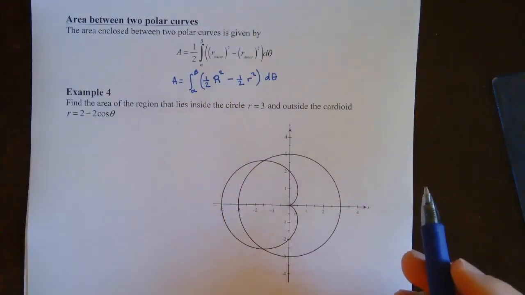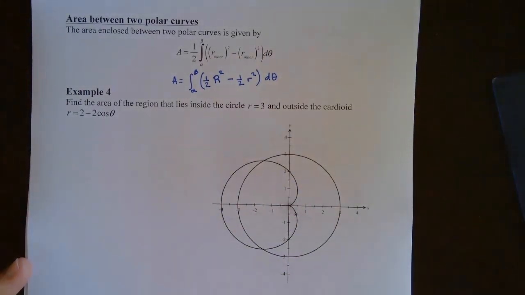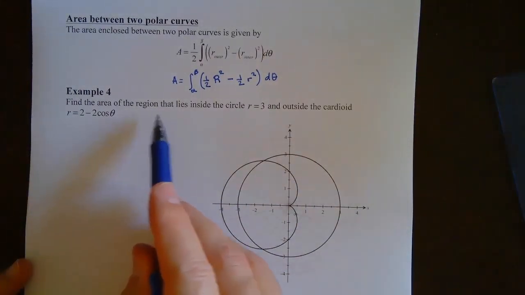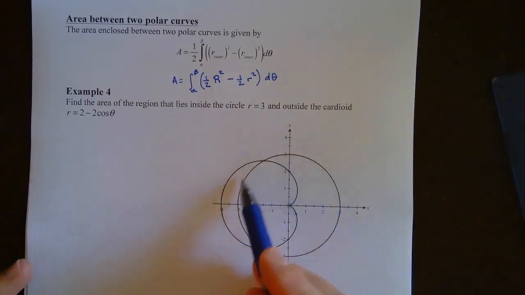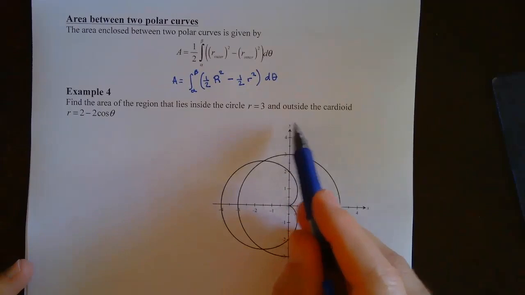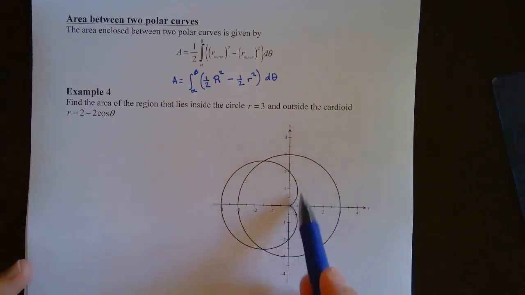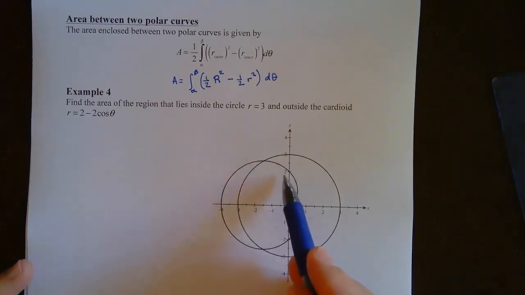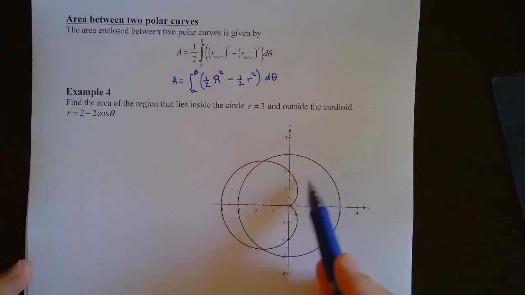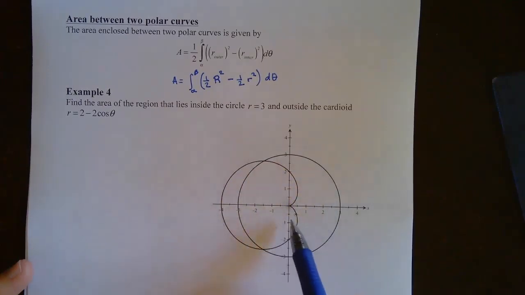For example 4, find the area of the region that lies inside the circle r equals 3 and outside the cardioid. This is called a cardioid because it looks like a heart. So it has to be outside of this, but inside the circle. This region is inside the circle but outside the cardioid.